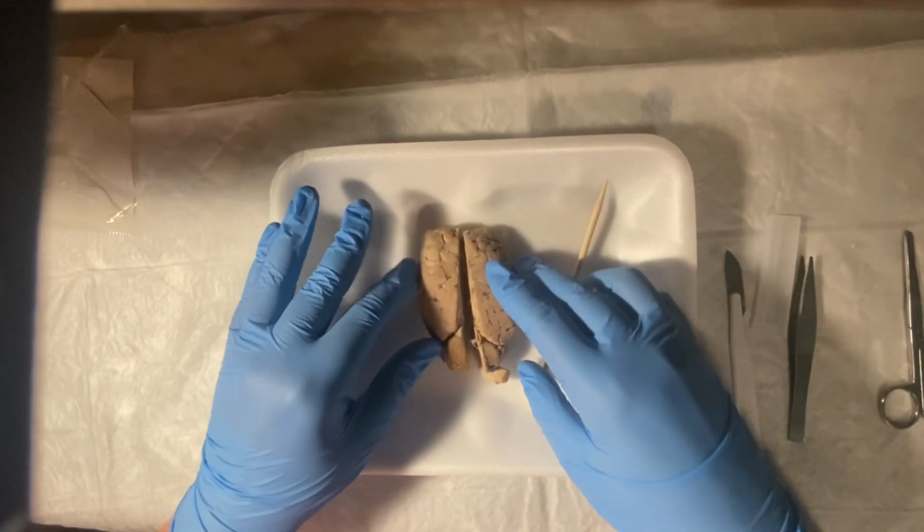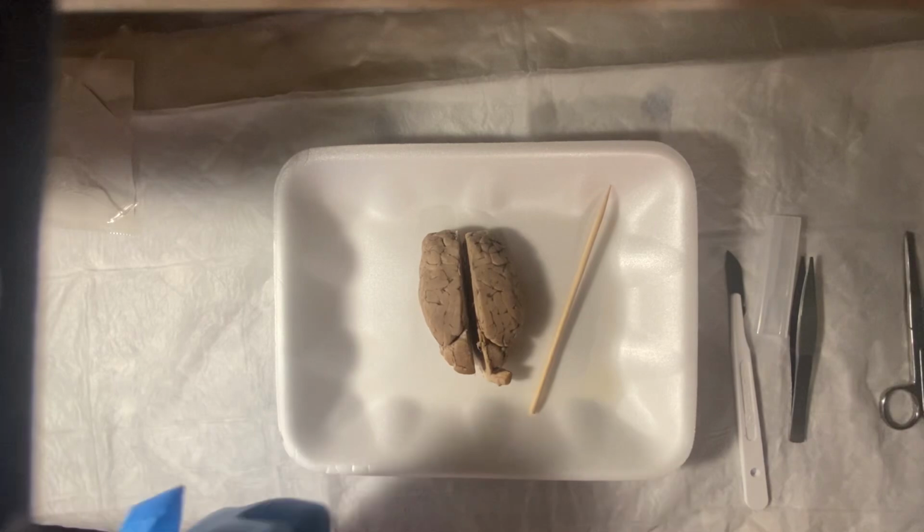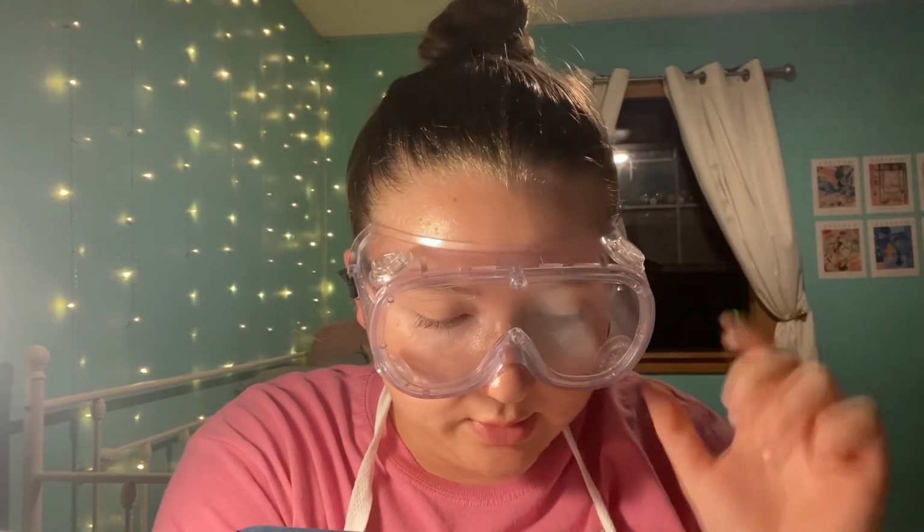I believe that's it. Let me flip my camera on real quick and go over it. Okay, that's the end of my sheep brain dissection. It was very interesting, honestly. I would say my brain was a little squished, but that doesn't matter. I think I covered most of the structures, but it was very interesting. So, thank you.